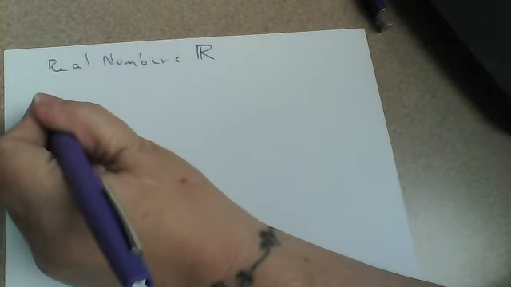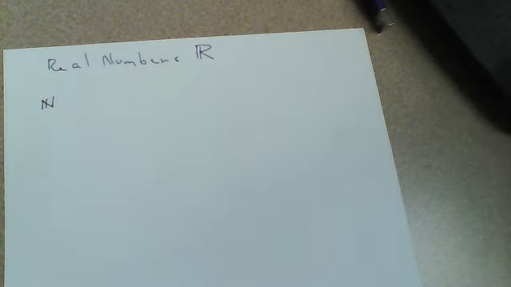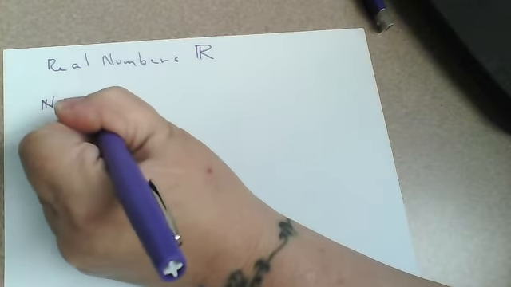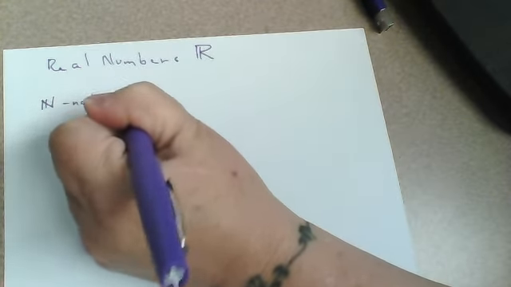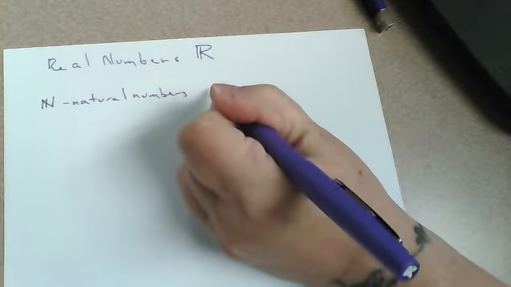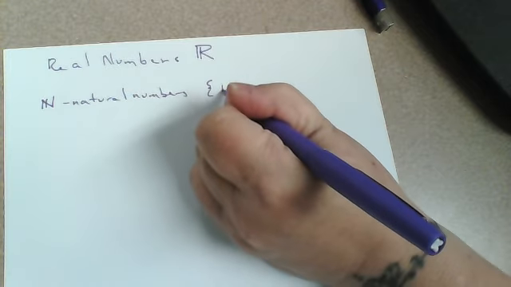The real number system starts with what we call the natural numbers. Sometimes you'll see it like an N with the extra line, sometimes just a capital N. The natural numbers are just the counting numbers, the set of counting numbers starting with 1.